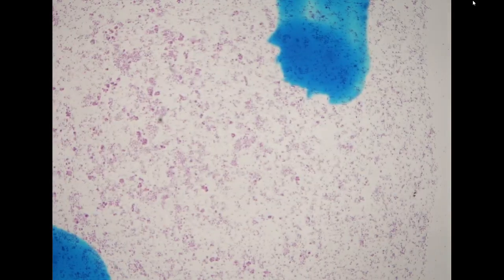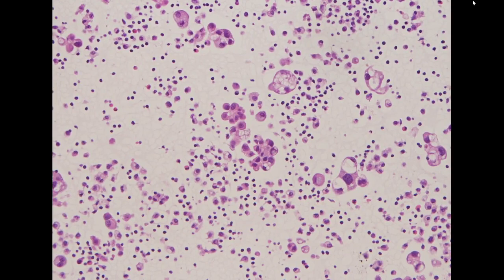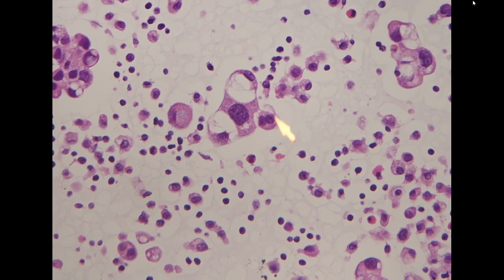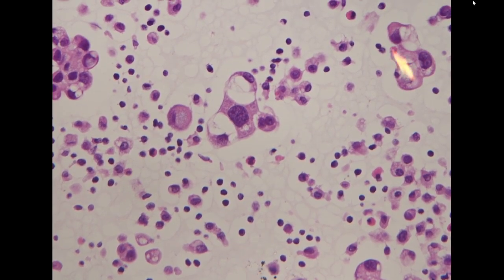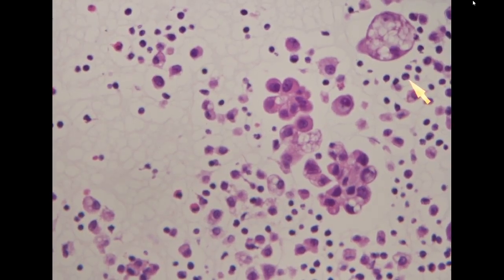So we do have a cell block. In the cell block, I just want to show it and compare with the previous case. Indeed, for this specimen, there are some really big clusters, some atypical cells with bubbly cytoplasm, but again, this doesn't look like small cell, right? If it is carcinoma, it is non-small cell, likely adenocarcinoma.